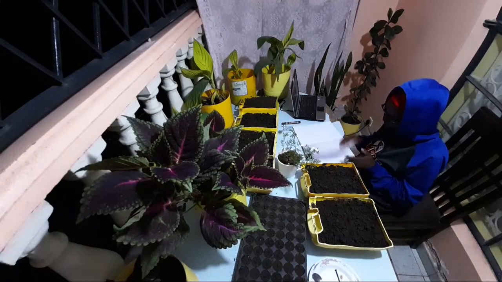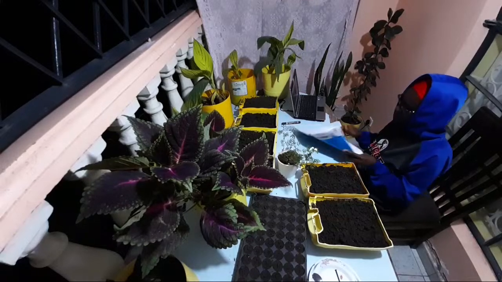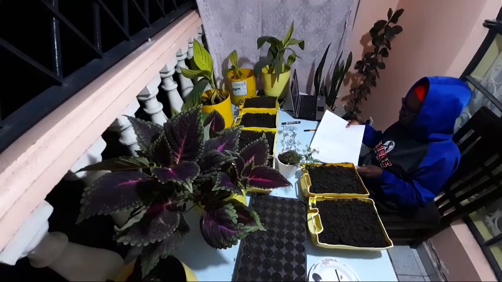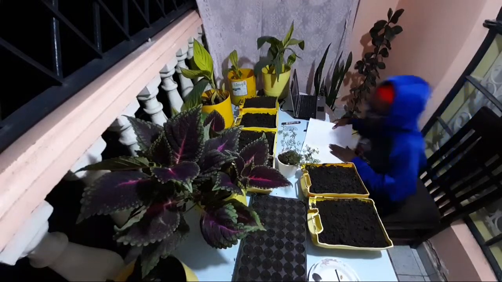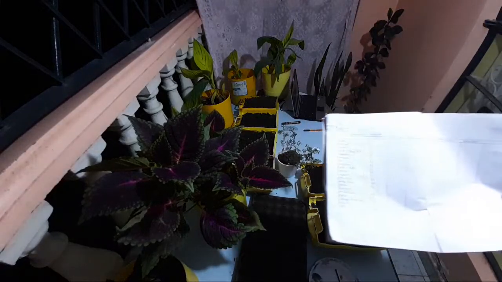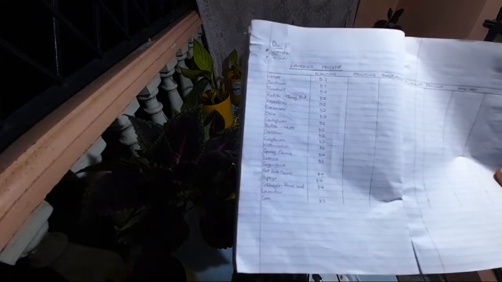Then for the sugar cane, it's still in water. So far what is blank is for the sugar cane, which is in water, and the lavender, which we have not planted yet. We haven't started.